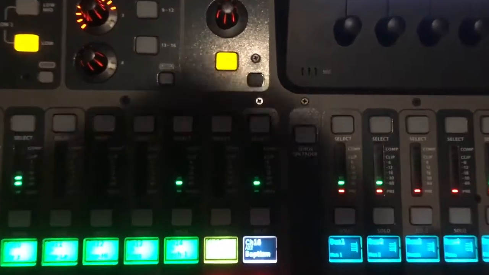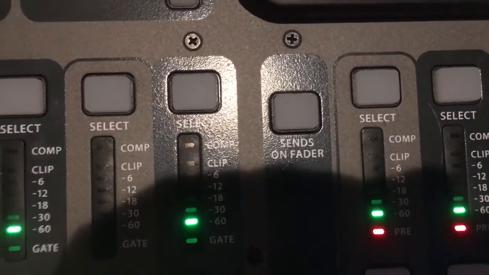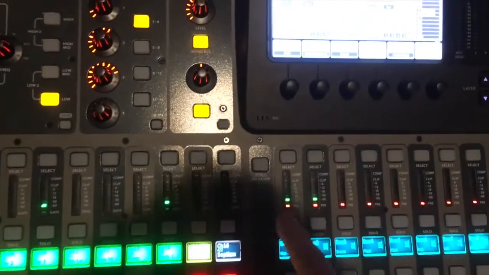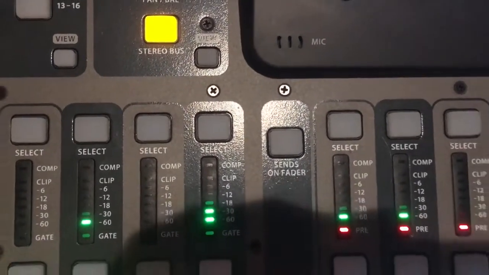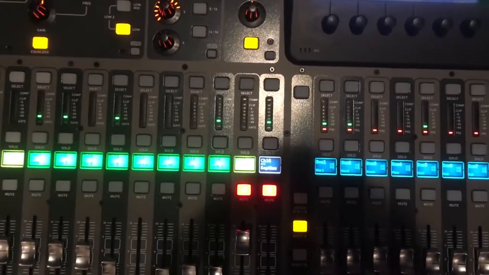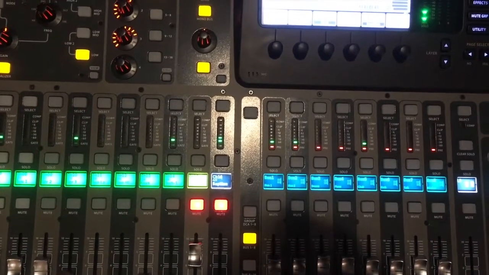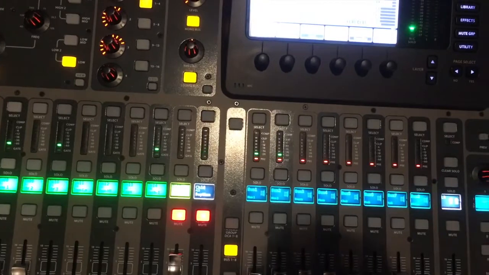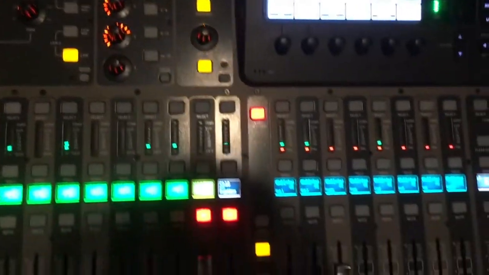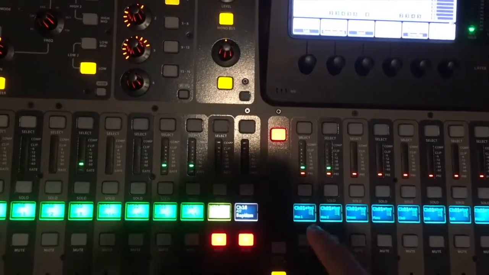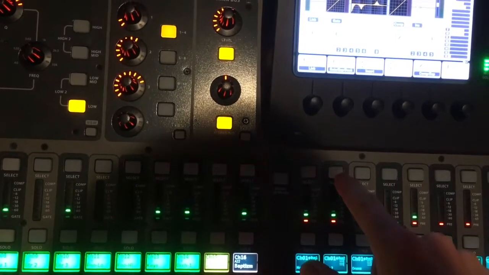There's a button here that's labeled sends on fader right here. So when we press that, it allows us to control the input to, for example, just the monitor on the stage. When I push this button, I then have to select something. So I'm going to say monitor 2 is Bobby's monitor, the music director there.